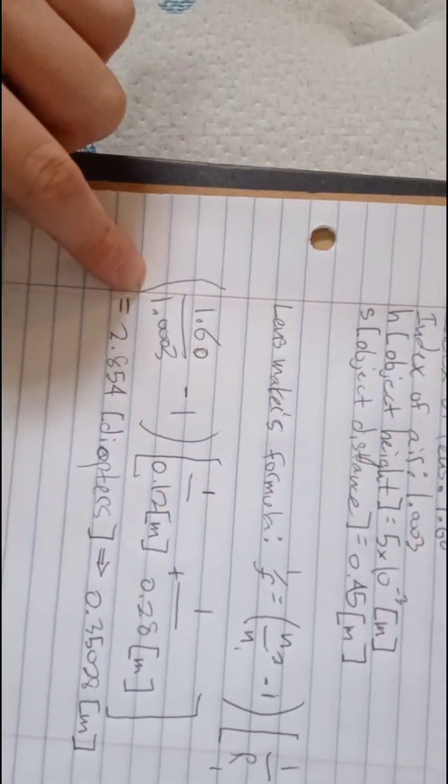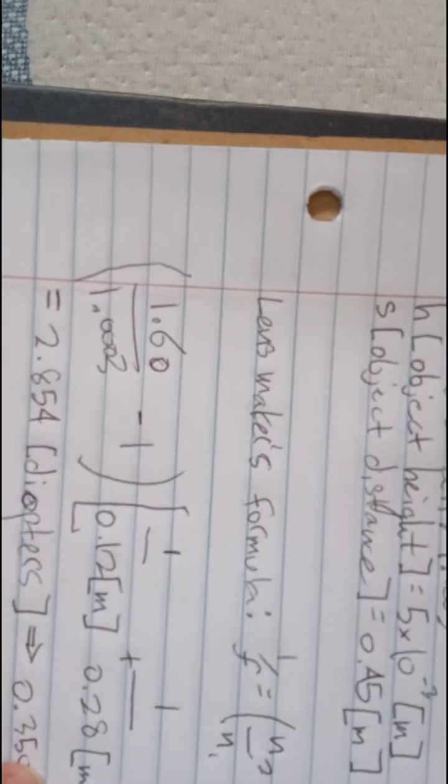Now finally we want to find the position of our image. And for that, we need to find S theta. Now that we have the power of the lens, we actually have a length of where that lens makes the image.